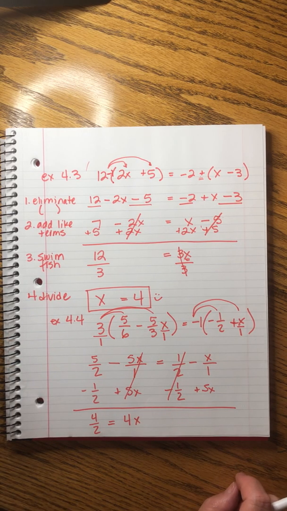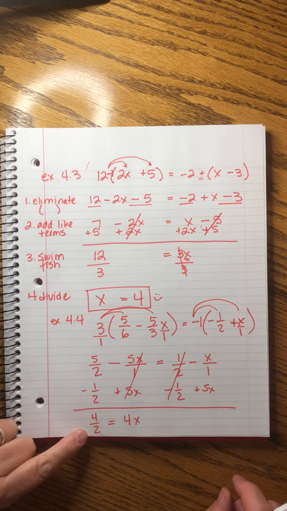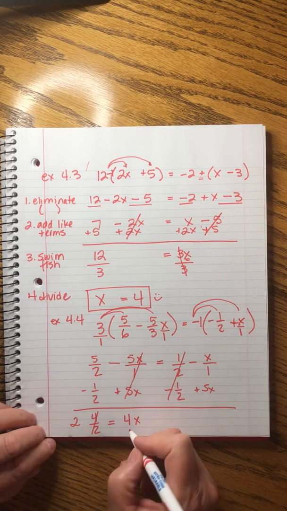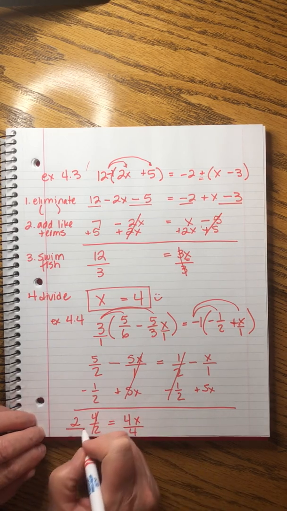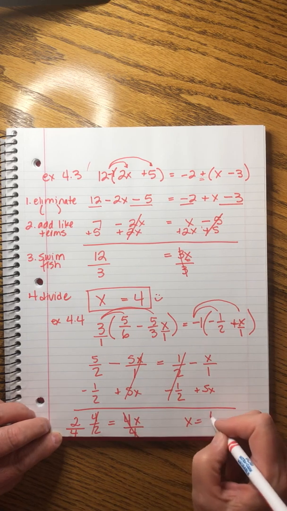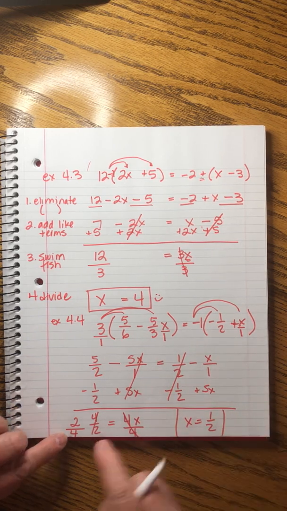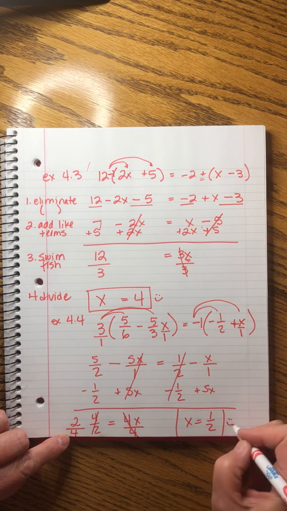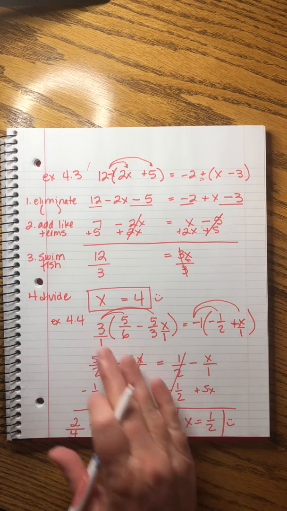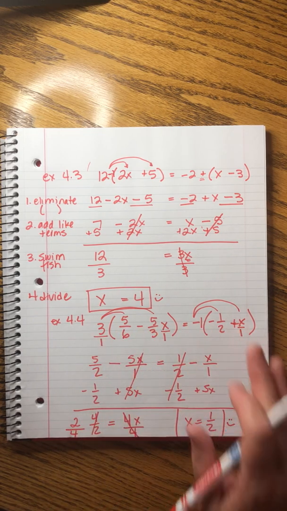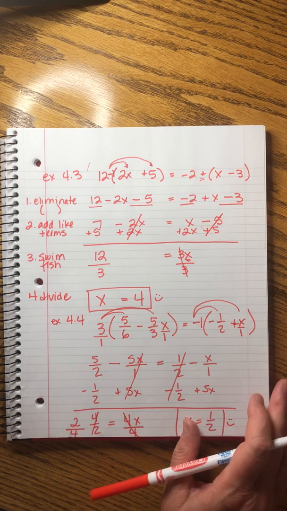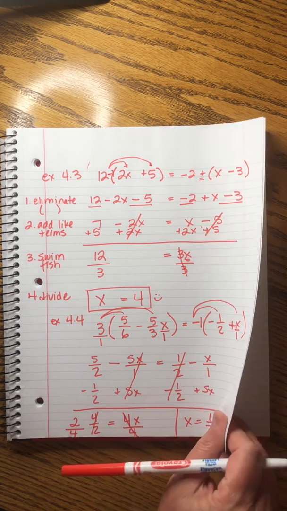That's kind of interesting, isn't it? This reduces to 2. 4/2 is the same as 2. So now when I divide by 4, it's not so gross. That cancels. X equals 1/2, which is the reduced form of 2/4. Yay! All right, this was a great example because even though we started with these disgusting numbers, they quickly sorted themselves out, and even though our answer is a fraction, it was quite lovely. Okay.